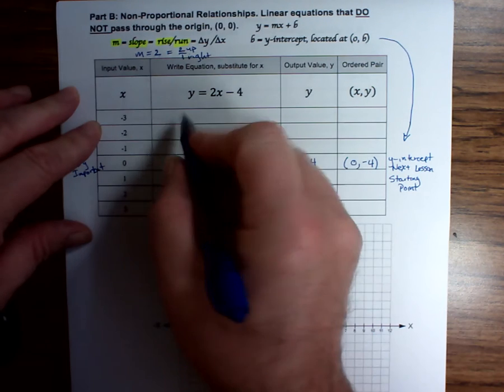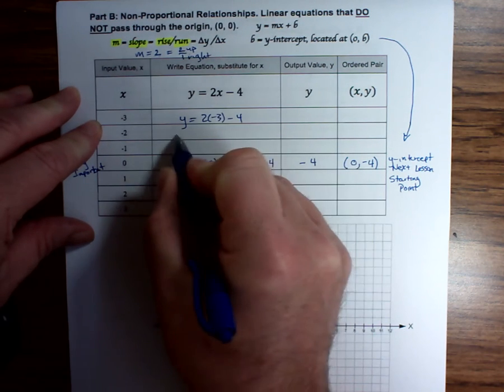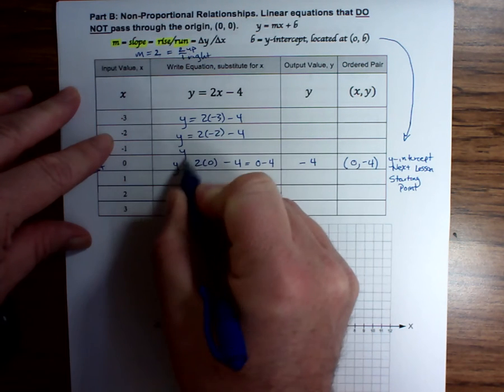Okay, so now you're just substituting in however you like to do it. You could do it one row at a time. You could do it all the numbers at a time.